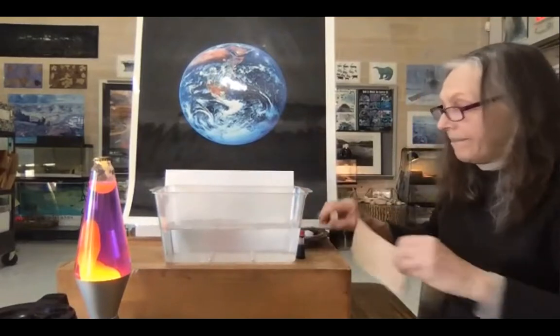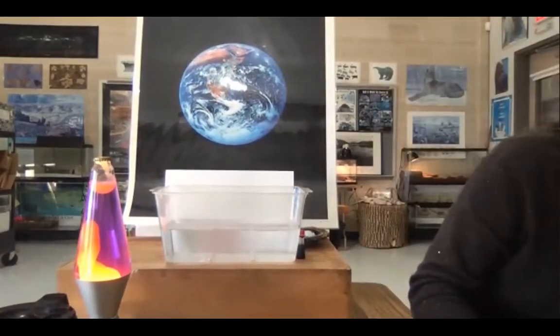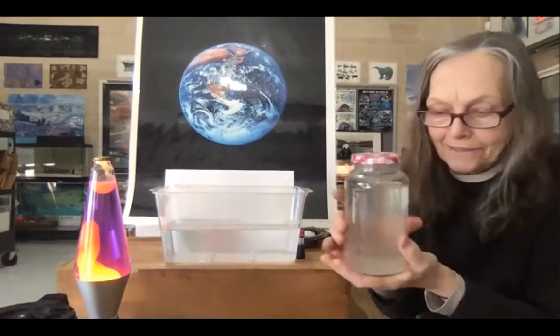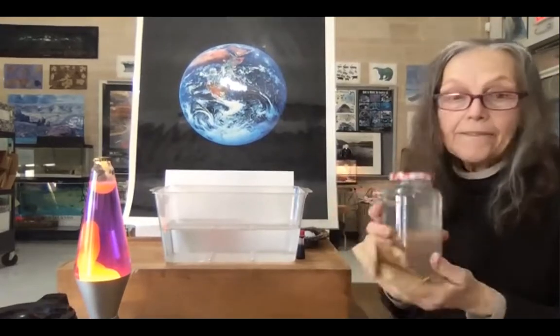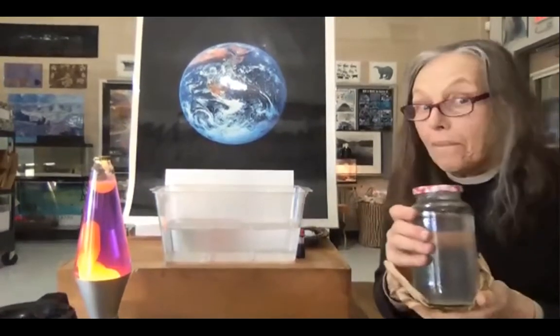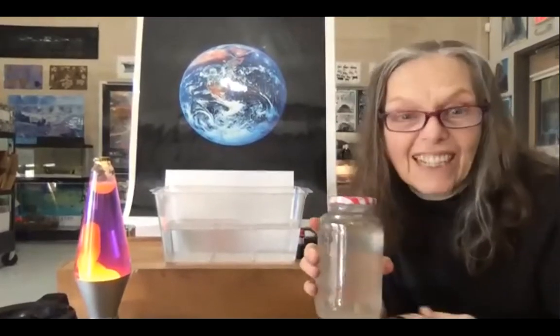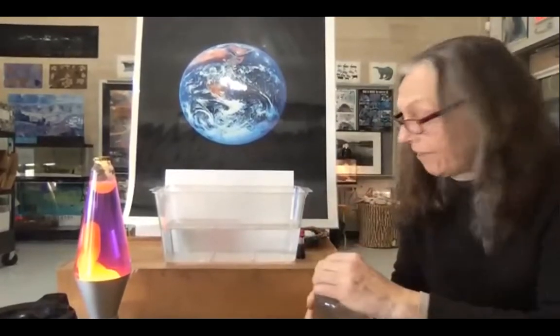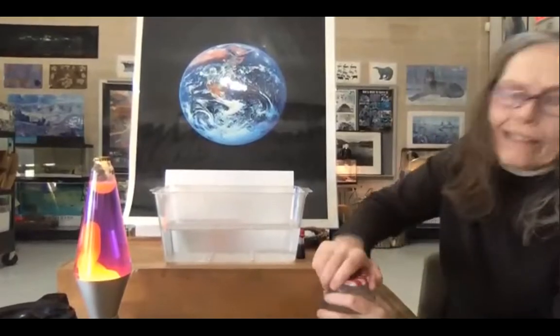So I have a little tray here of room temperature water, and I've got a jar of icy water, and it was in my fridge overnight. And before I put it in the fridge, I dissolved a lot of salt in. So I'm going to dye it a color, so maybe you can see it.